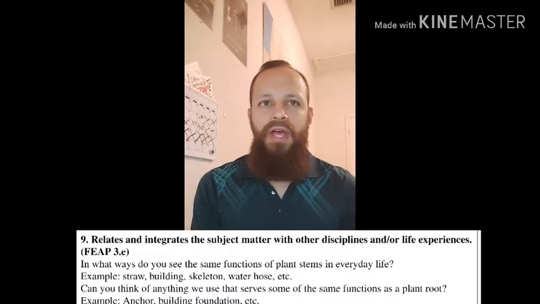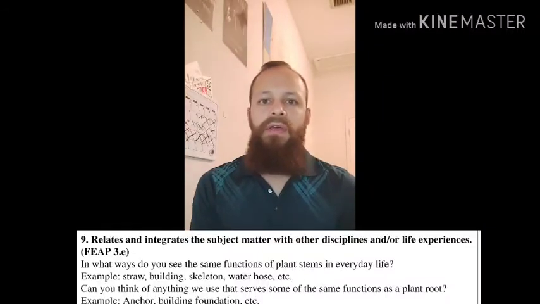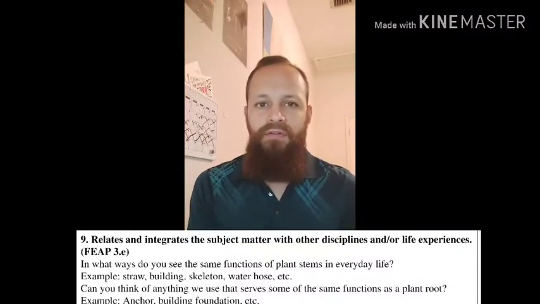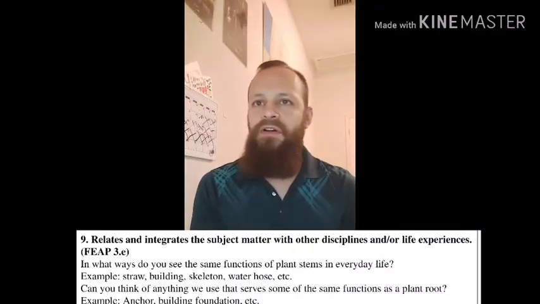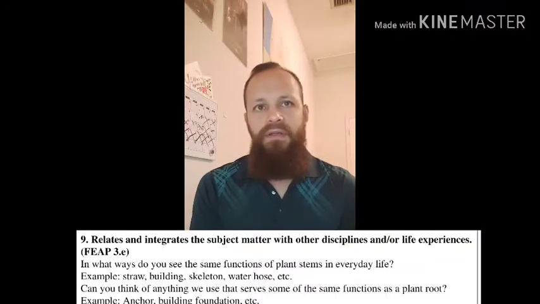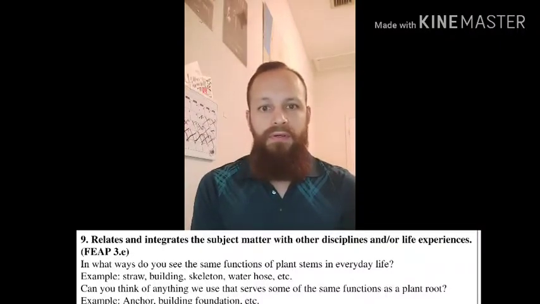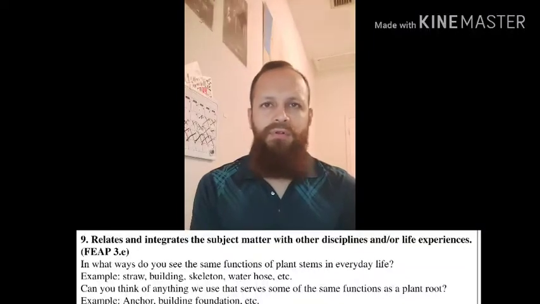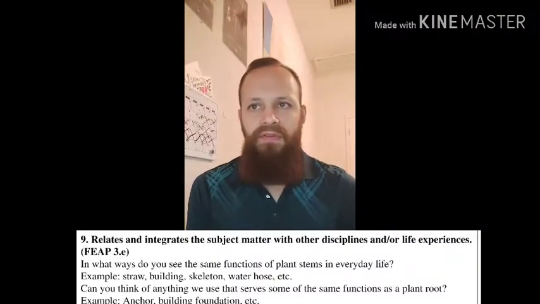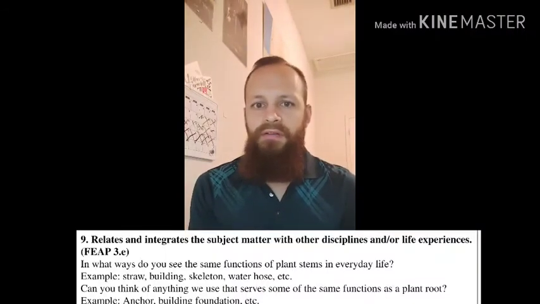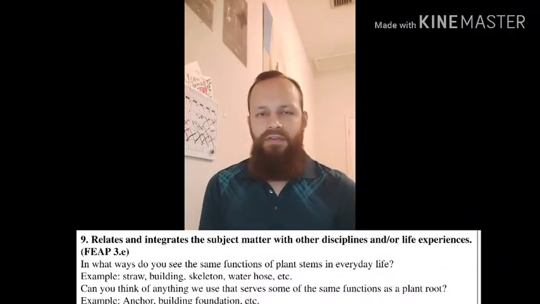Indicator number 9, relates and integrates the subject matter with other disciplines and/or life experiences, will be initiated in this sequence of the lesson in which we ask the class, in what ways do you see the same functions of plant stems in everyday life? Some examples that you could receive could be straw, building, skeleton, water hose, etc. The other question will be, can you think of anything we use that serves some of the same functions as a plant root? Other examples you could be looking for would include anchor, building foundation, etc.